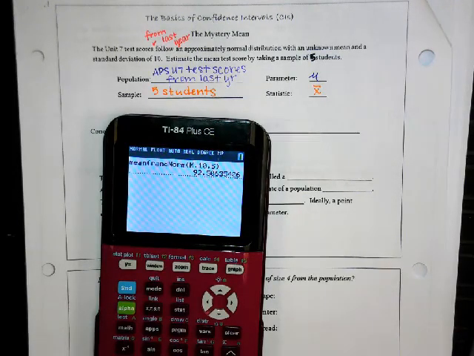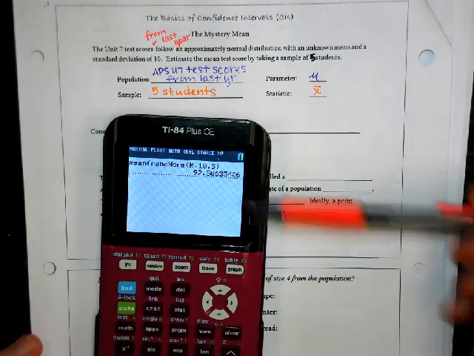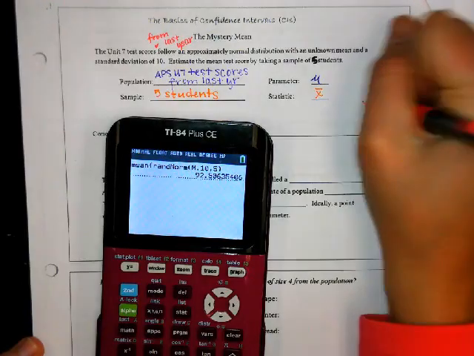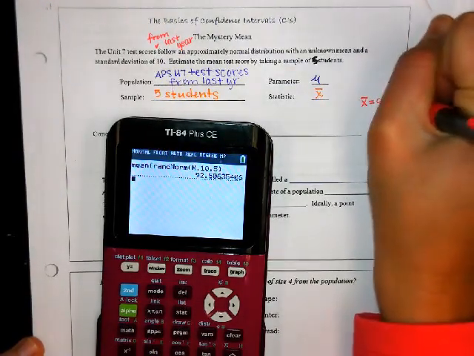We are going to get different numbers. We're taking different samples of size 5. So my X bar is 92.506. Everybody got a different thing? Yes, everybody took a different sample of 5 students.